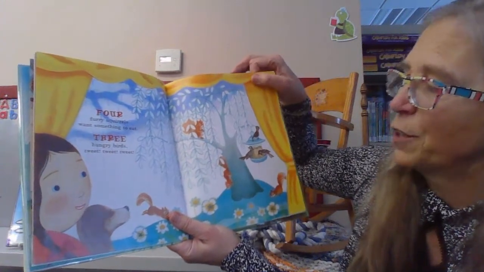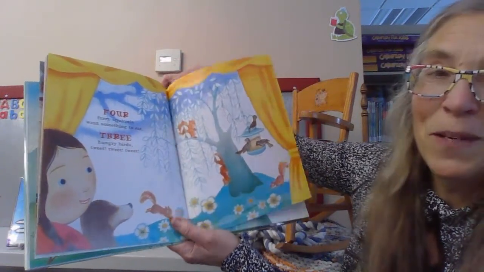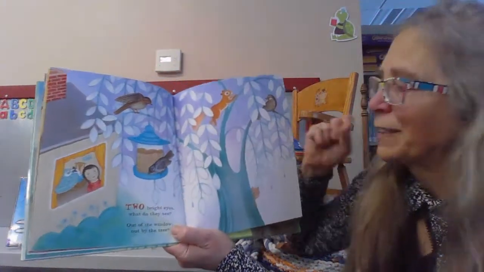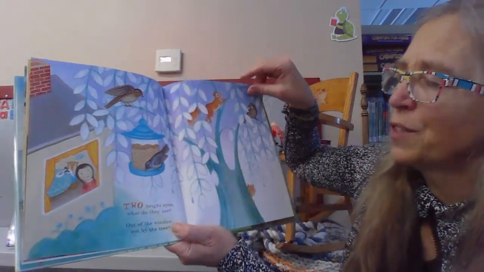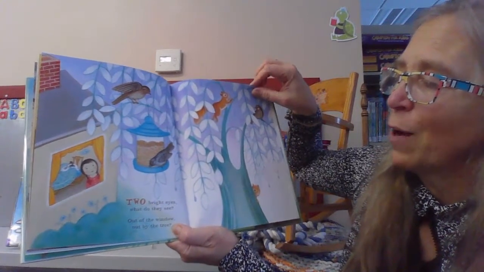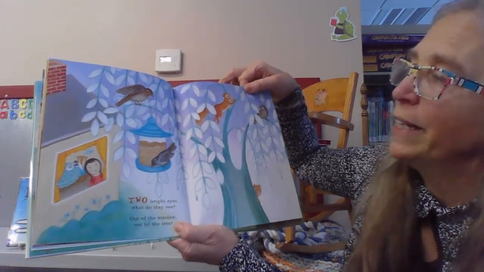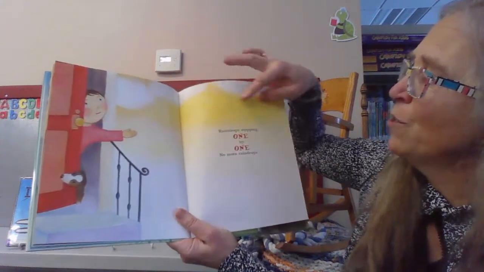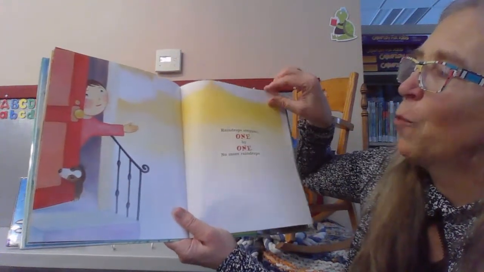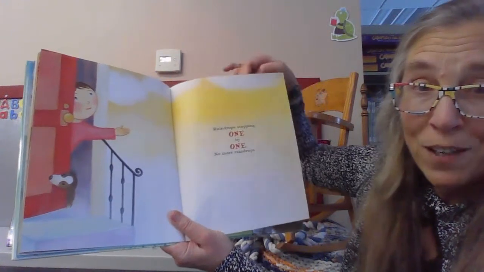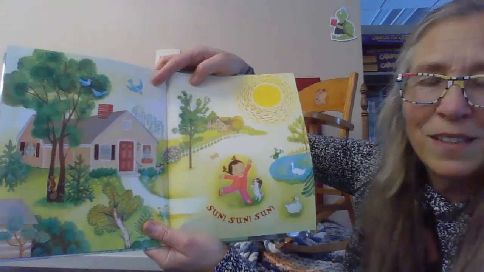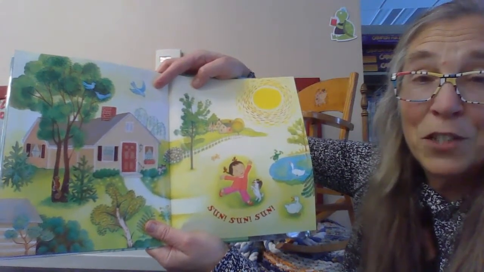Can you tweet? Let's hear your tweet. Nice, tweet, tweet, tweet. Two bright eyes, what do they see? Out of the window, out by the tree. Raindrops stopping, one by one. No more raindrops. Sun, sun, sun. So the weather likes to change, doesn't it?